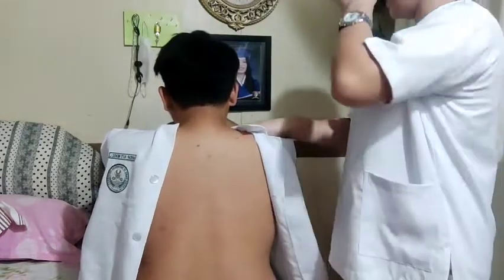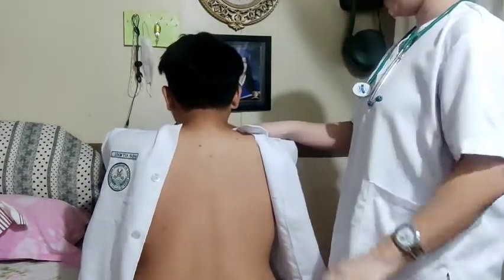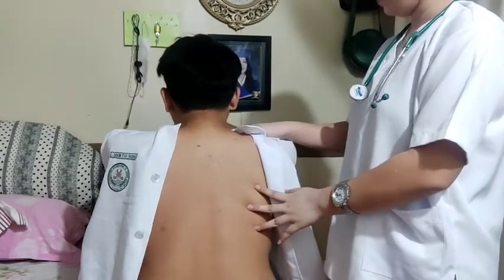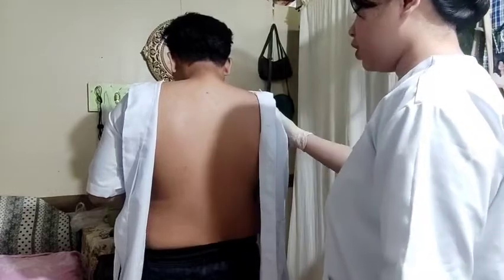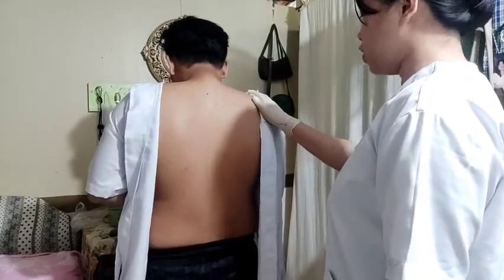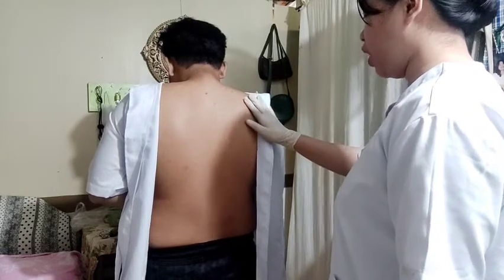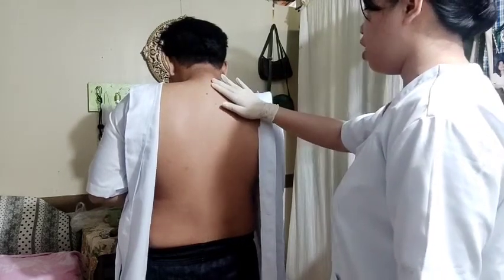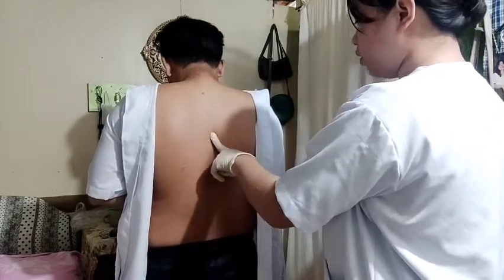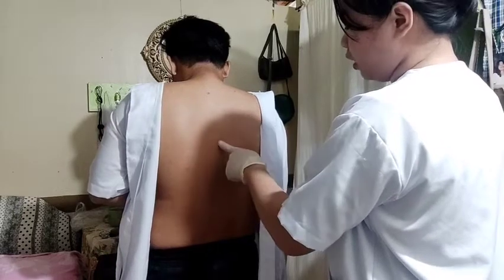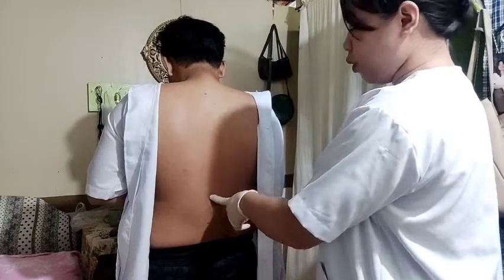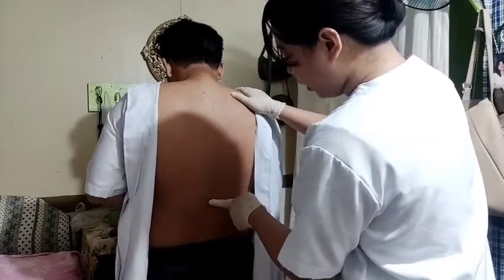Okay. So upon inspecting, sir, I see that the color of the skin is consistent with the rest of the body. Okay, so from a lateral position, observe the three normal curvatures, which are the cervical, thoracic, and lumbar. The cervical consists of 7 bones, C1 to C7. The thoracic consists of 12 bones, T1 to T12. And the last one, the lumbar, consists of 5 bones, L1 to L5.